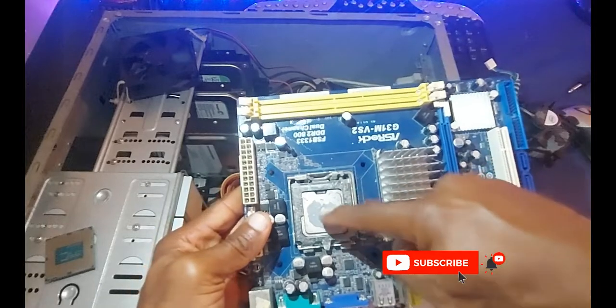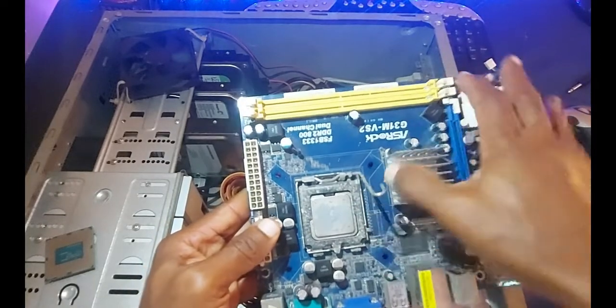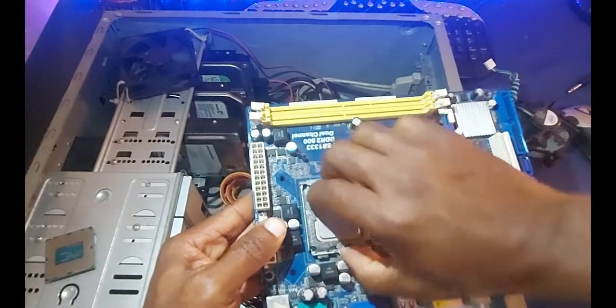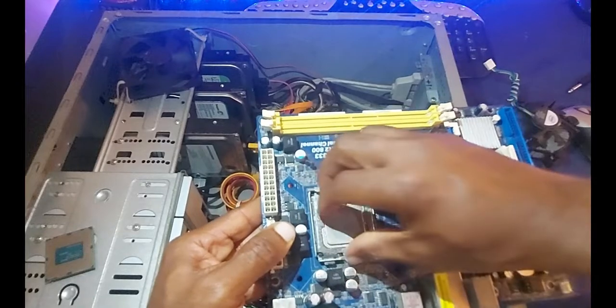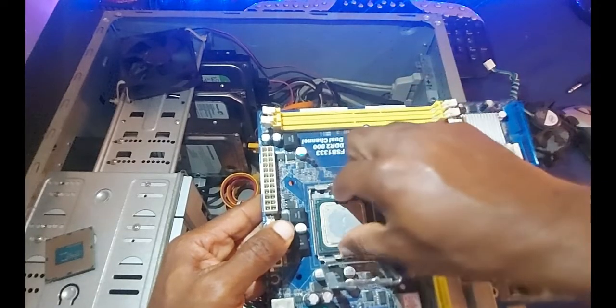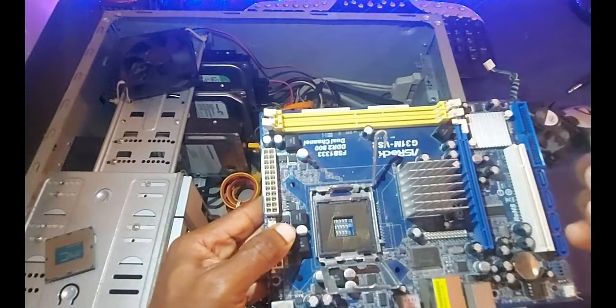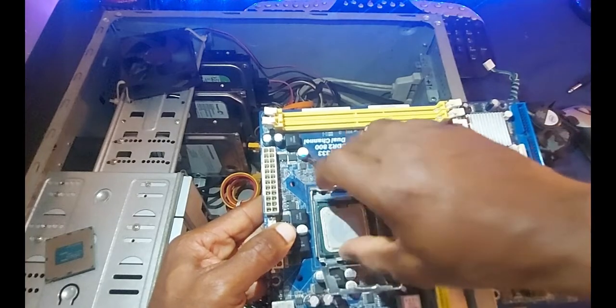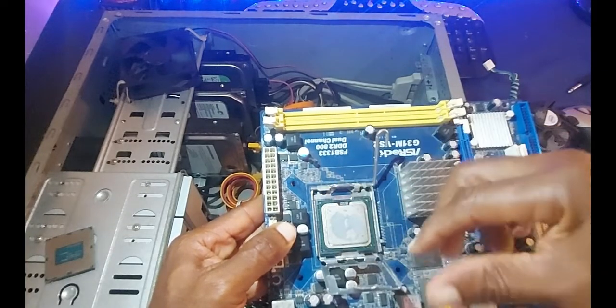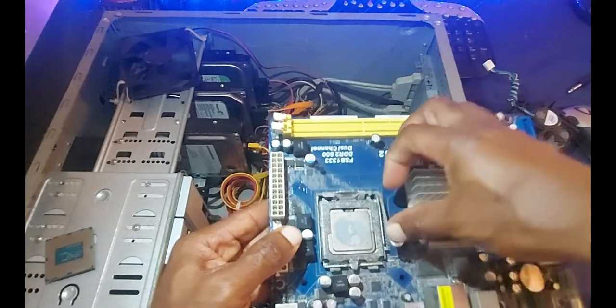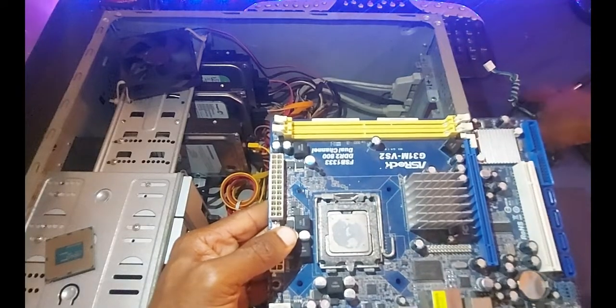So this is the processor here on the motherboard, and the processor is housed in this area here, which is the socket, the processor socket. Right, and it fits in a particular way. It can only fit in one direction, one orientation. Clamp that down to keep it in place.